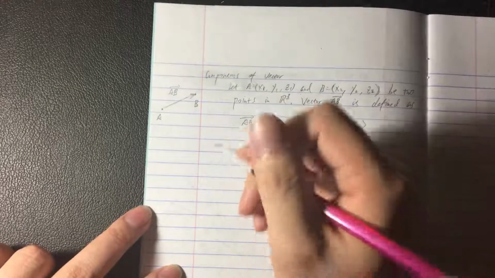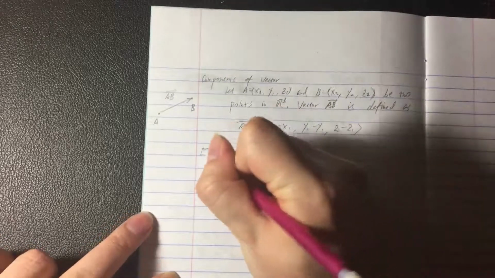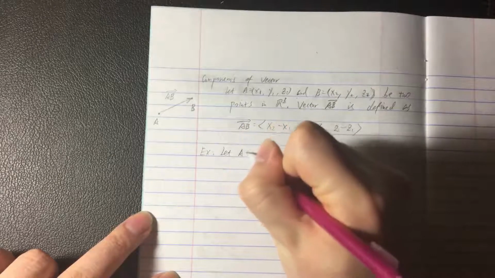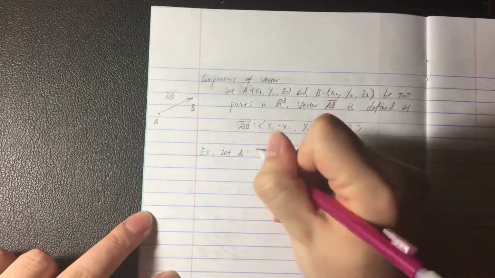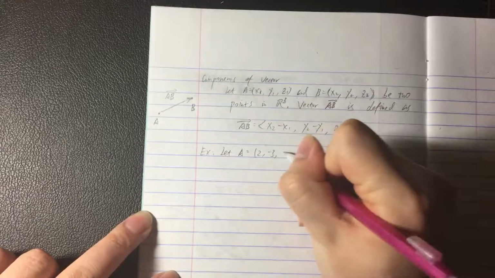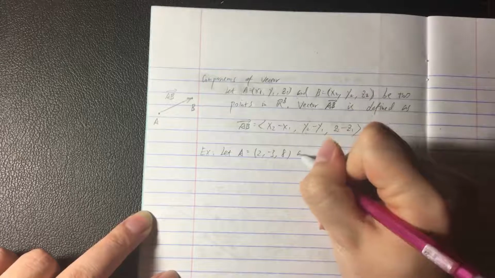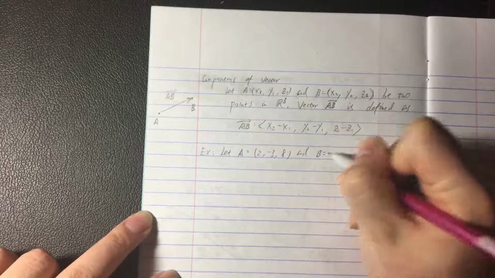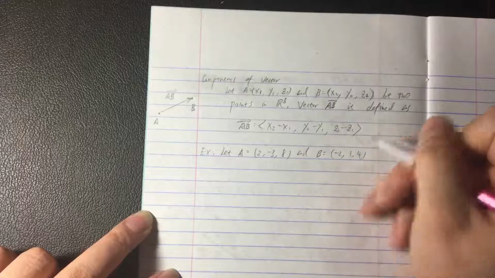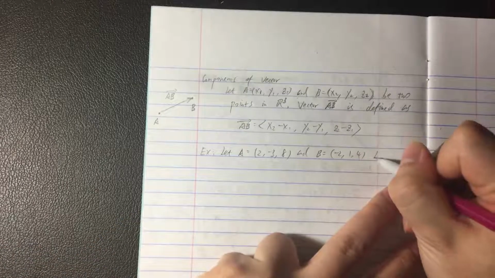Next, let's look at a simple example. Let A equal (2, -3, 4) and B equal (-2, 1, 4) be 2 points in R3.